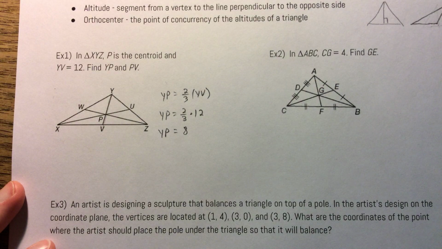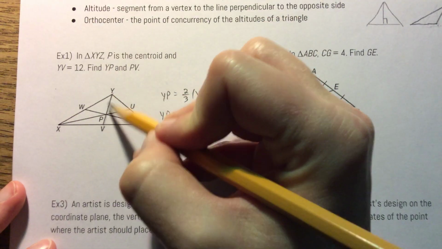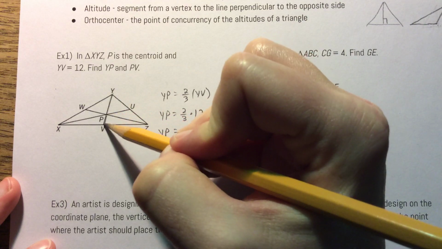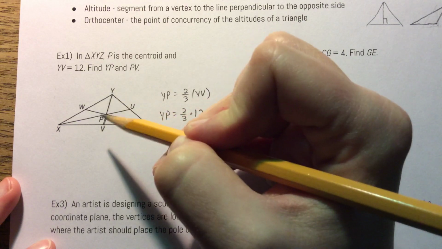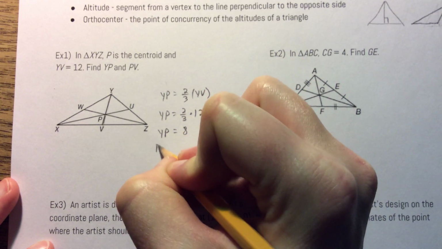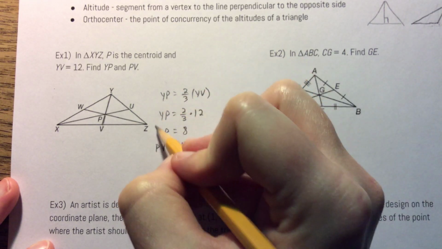So YP is 8. And then if we go all the way across, you can just use the segment addition postulate. This piece plus this piece has to equal the whole thing. So 8 plus what would be 12? PV would have to be 4.